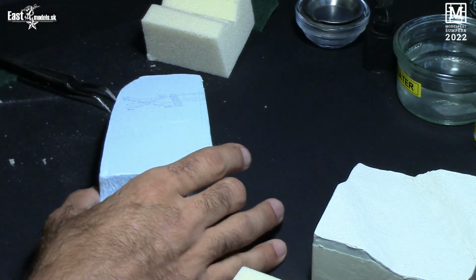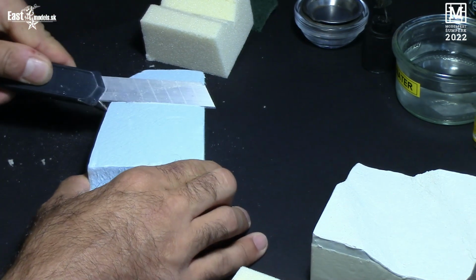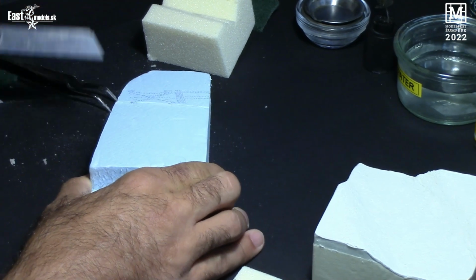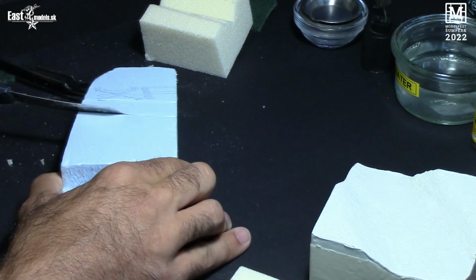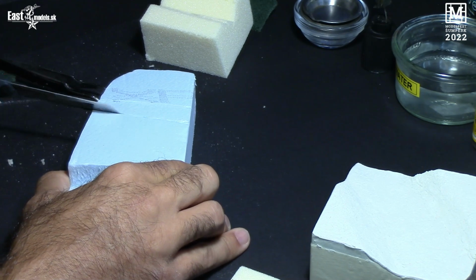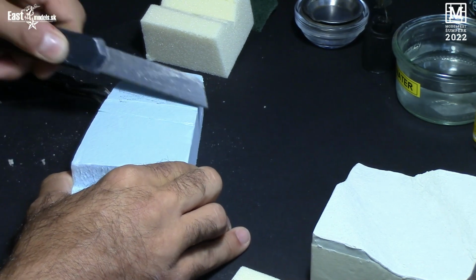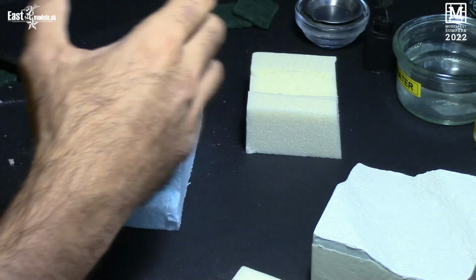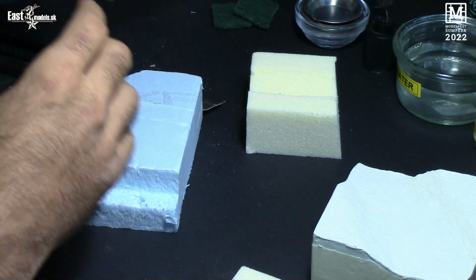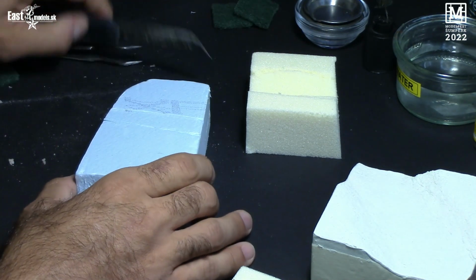It's the same process using the cutter and create the different areas to cut and create the volumes of the base. I prefer this one because it's more easy to cut, to move and remove than this one.